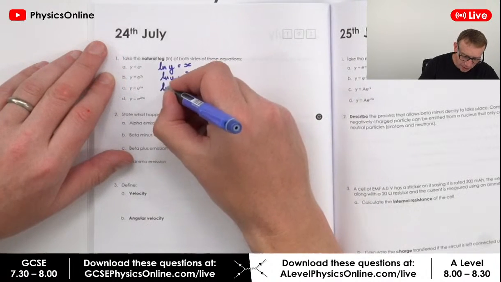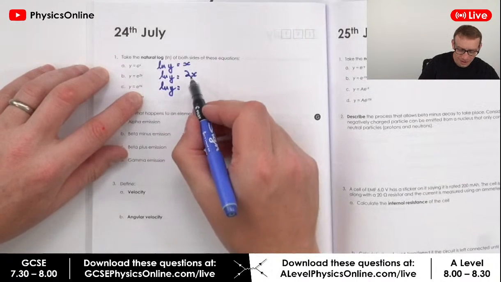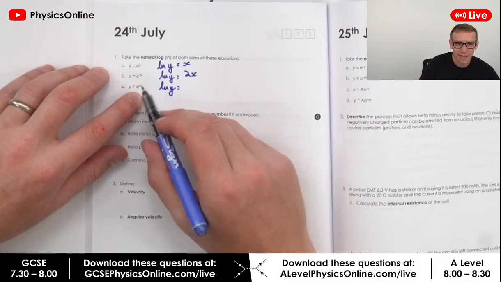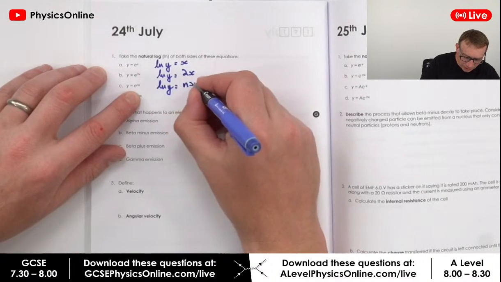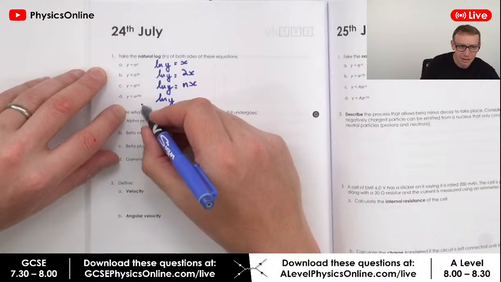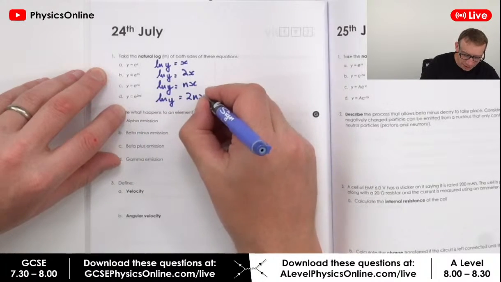The next one, the natural log of y, we've now got e to the nx. And if that was just a number in front of x times x, we've now got n. So that's equal to nx. And if you've got y equals e to the 2nx, that's just equal to 2nx.